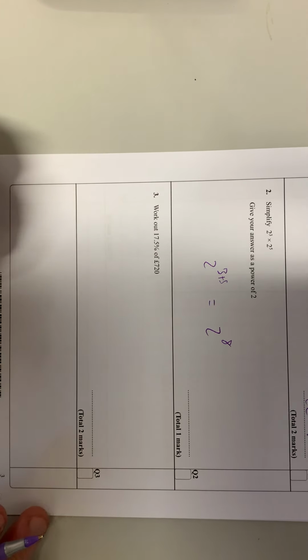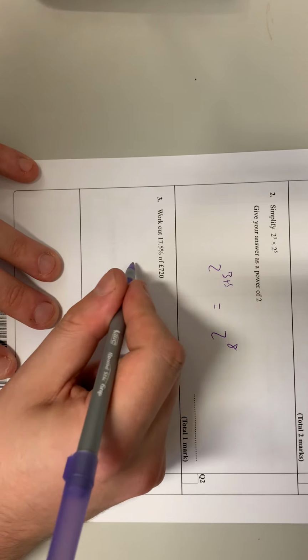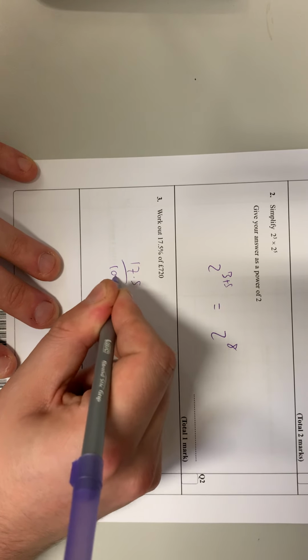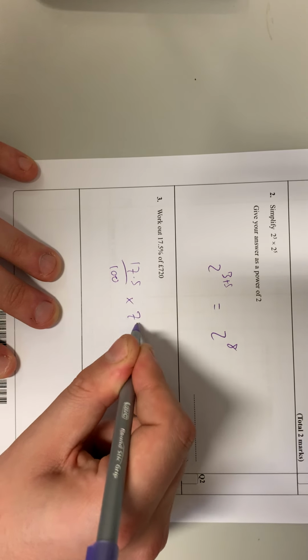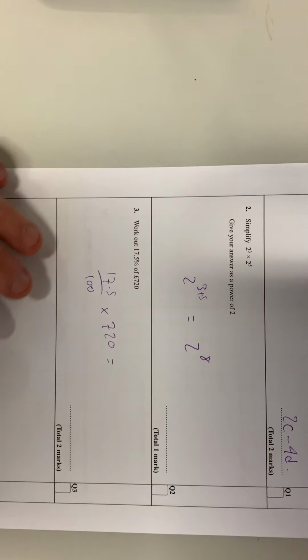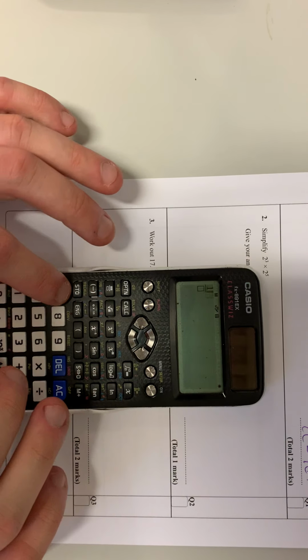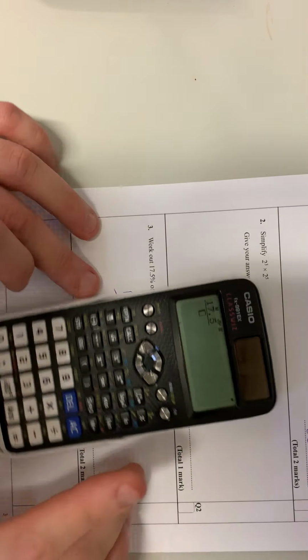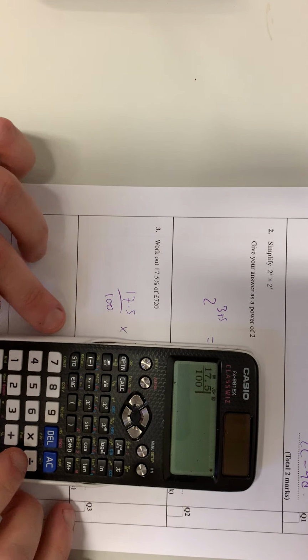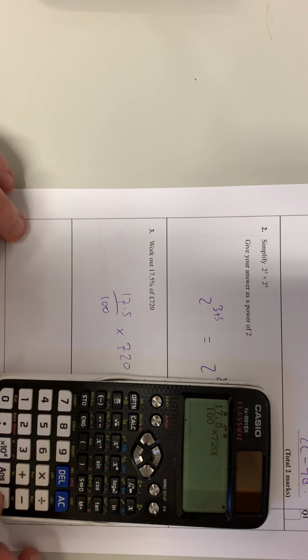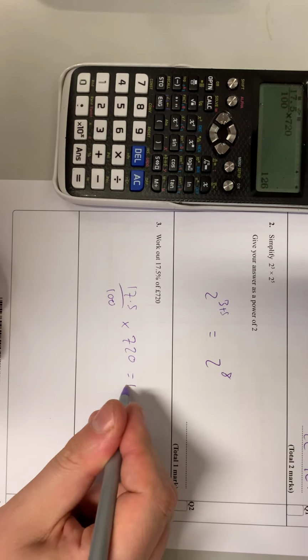Work out 17.5% of 720. So I need to first of all work out the multiplier. So I need to divide it by 100, and then I'm going to multiply that by 720. So fraction button, 17.5 over 100 multiplied by 720, 126.